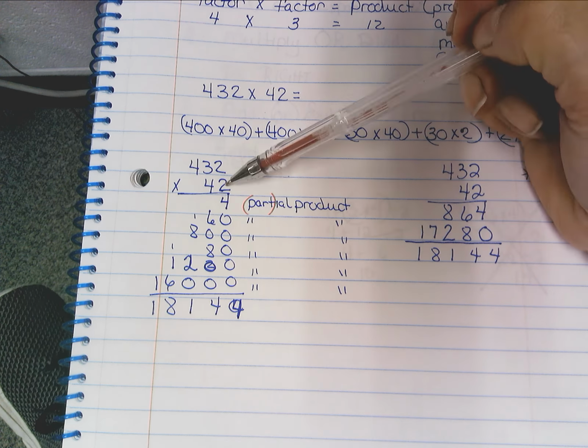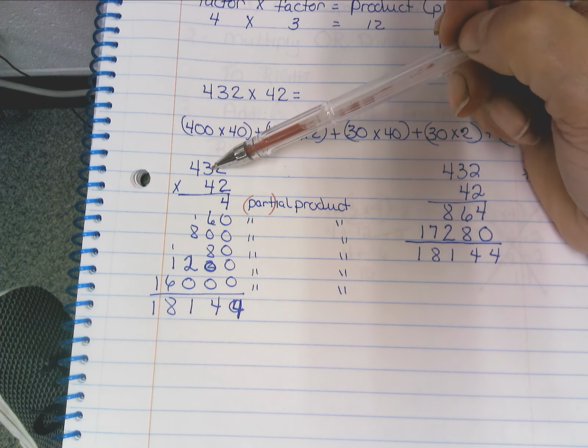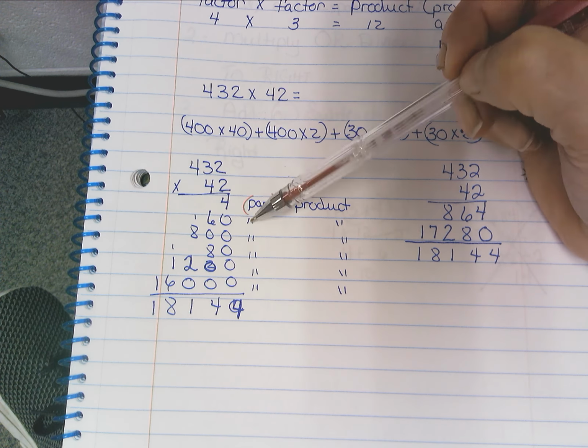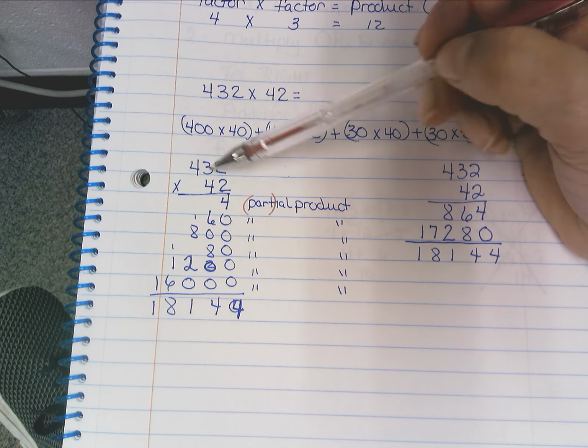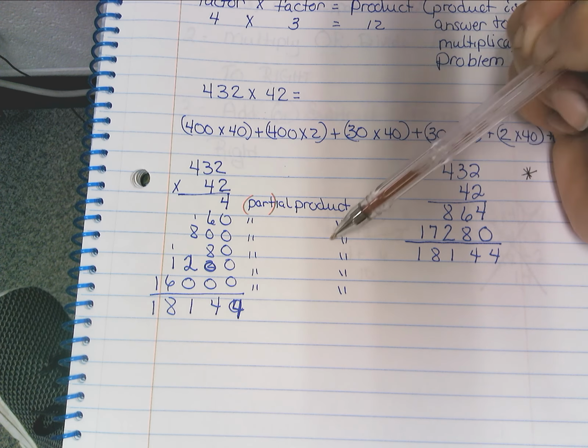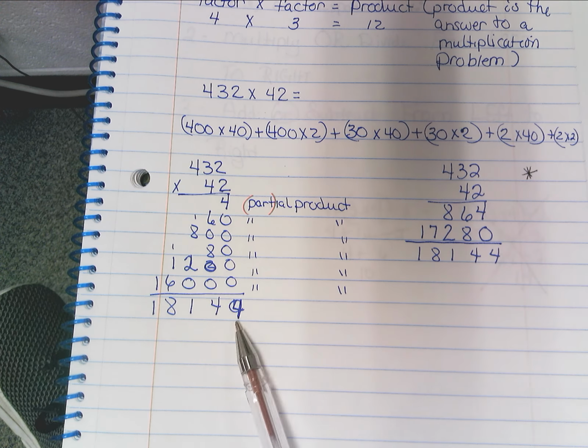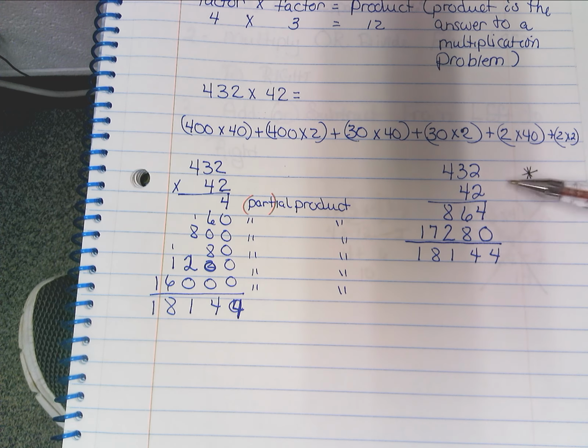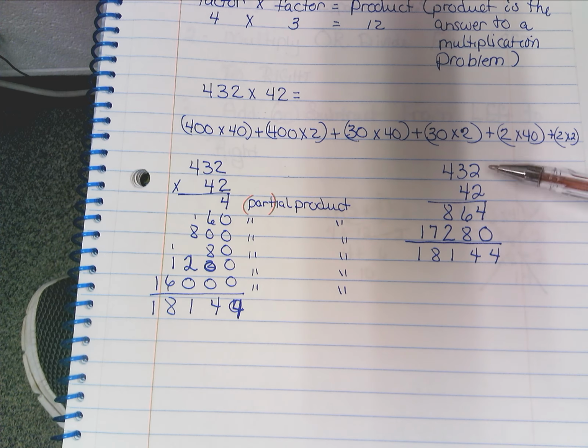The next time I'm going to do 2 times 30 because of the place value, and I get 60. That's another partial product. 2 times 400 is 800, that's a partial product. And you'll continue and you'll get the answer. Eventually, we'll do the algorithm way, and that is probably the shortened way. And we will just multiply.